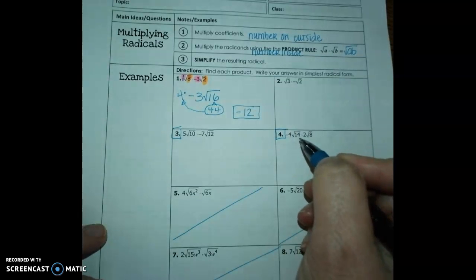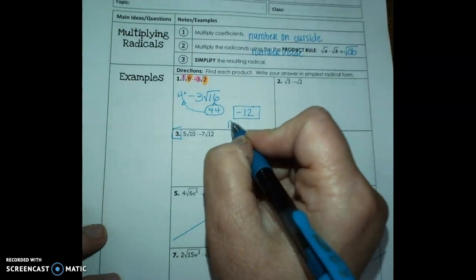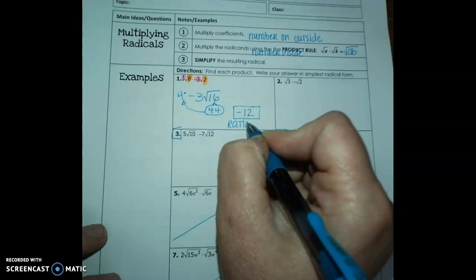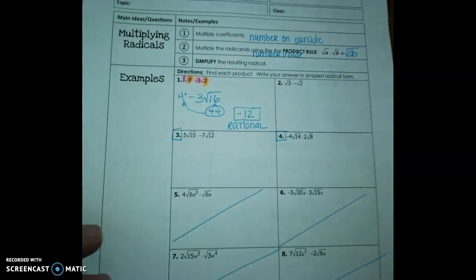And remember, we're still learning to identify rational and irrational numbers. So this one is rational. It's an integer. So it's a rational number.